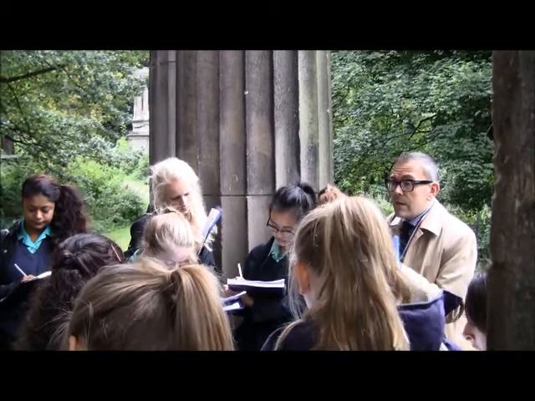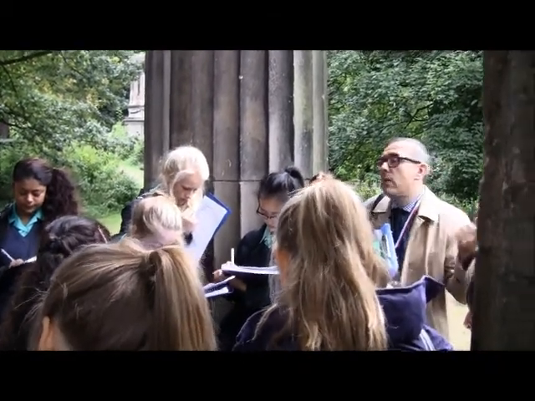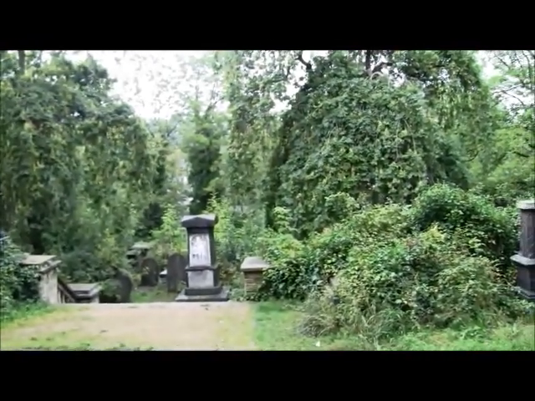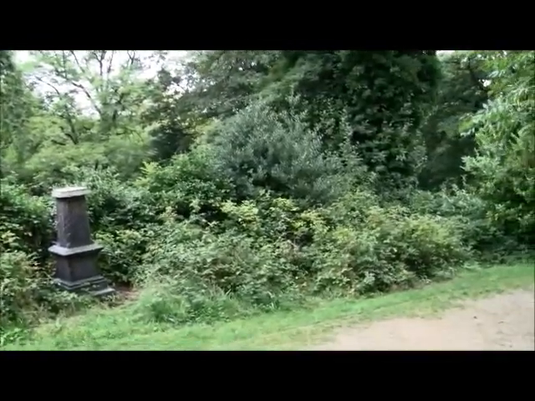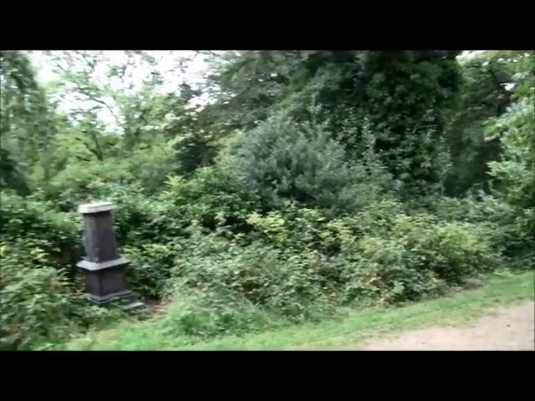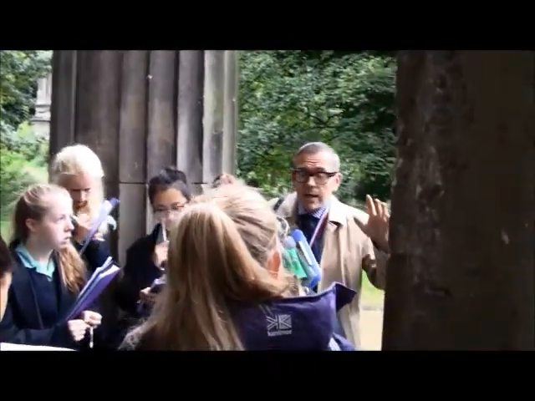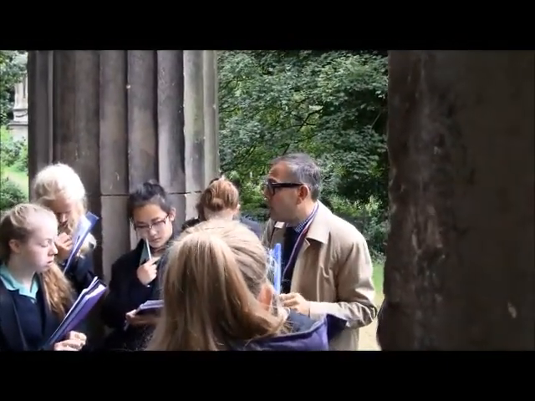Okay, so you're at the centre of the cemetery. This is where the wealthiest are buried. The nearer you are to the crossroads where we've just been, and this chapel, the richer you are going to be. So this is Sheffield's super rich. 1830, 1840, 1850, 1860. For four decades, this is where the super rich of Sheffield are going to be buried.